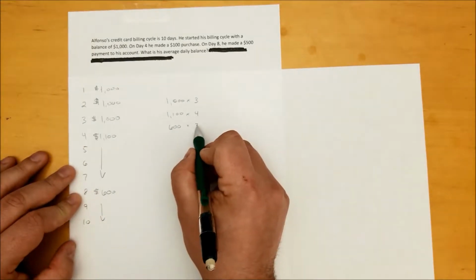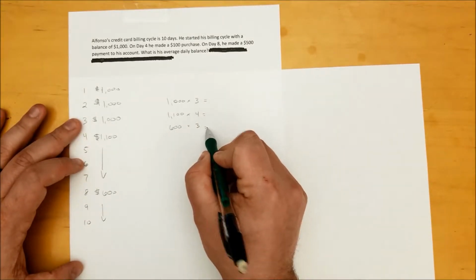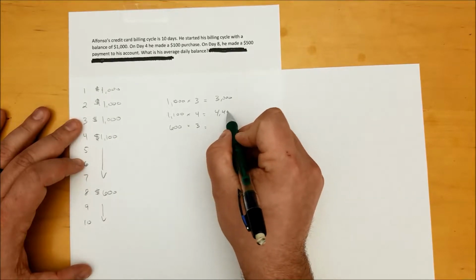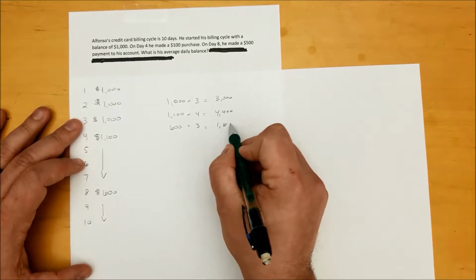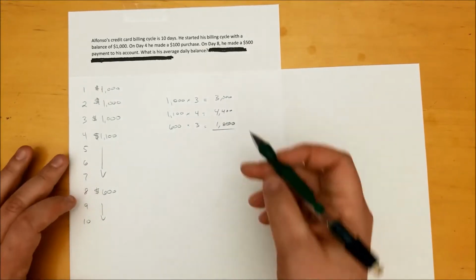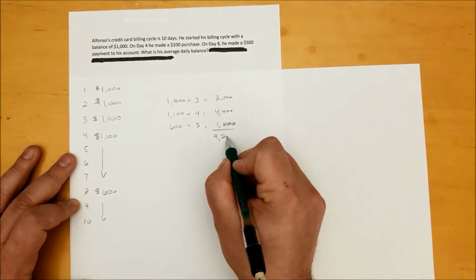Since there's 3 600s, I multiply it by 3. So we get 3,000, 4,400, and 1,800. Now we can add those up. And we get 9,200.